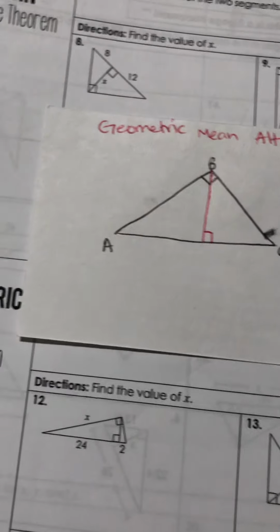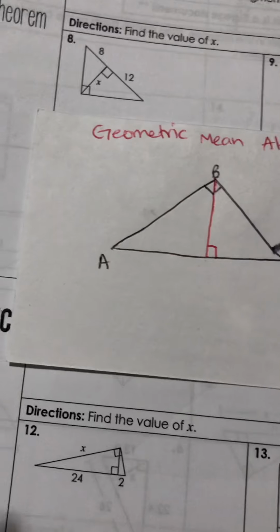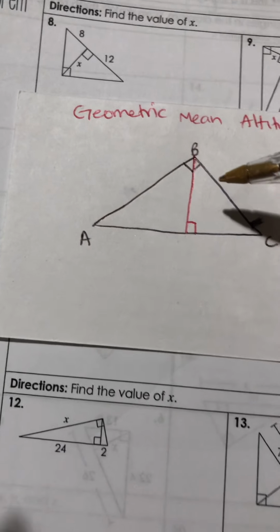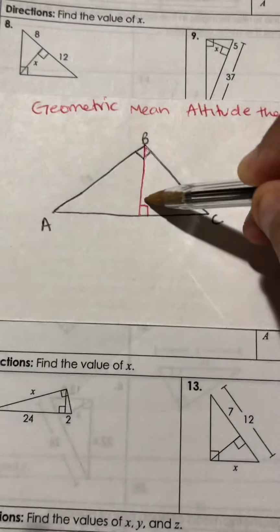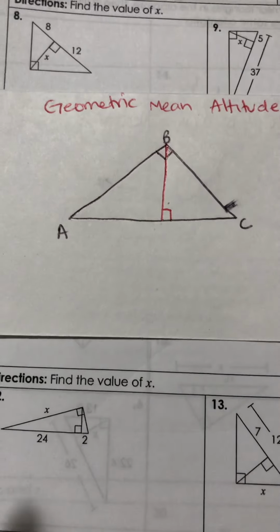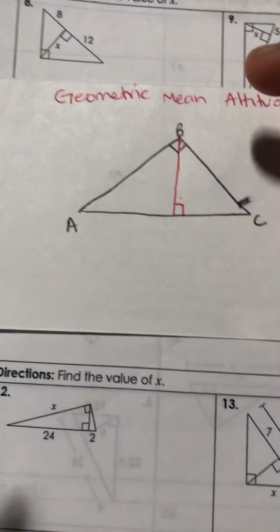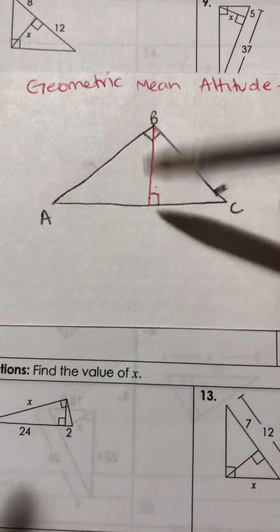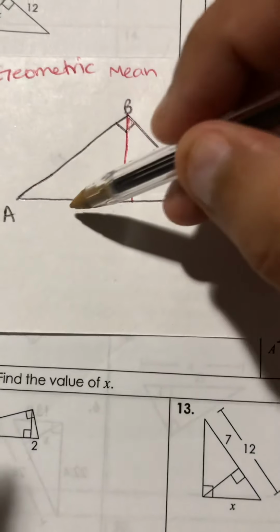Okay. So now, how to find the length of this altitude? The length of the altitude is the geometric mean of the length of the two segments. When I say the geometric mean, it means that this length is the geometric mean of these two segments wherever it's dropped.